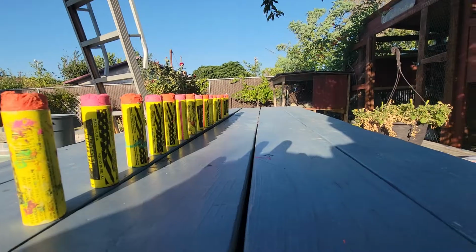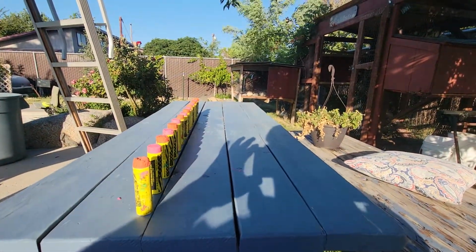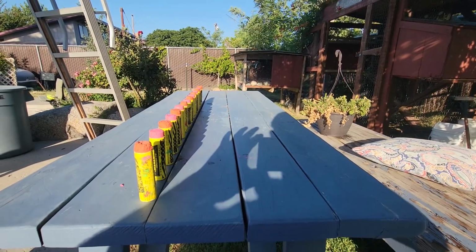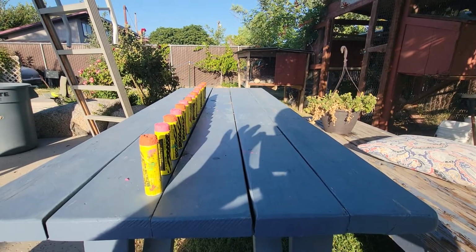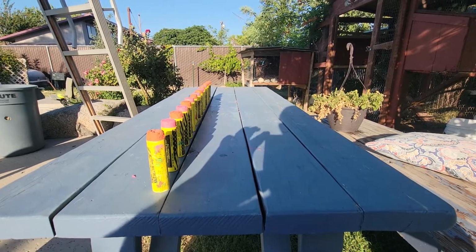Oh, by the way, the table does the same thing, right? Look at that table. By the way, this is an old picnic table. Came from my wife's parents' house after they died. We just stuck it in the backyard. It's kind of nice, even though it's very, very old.